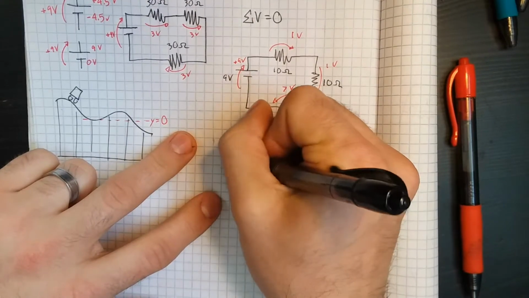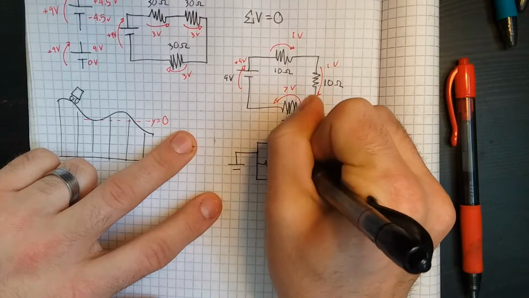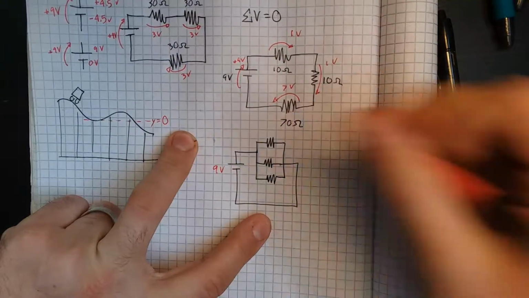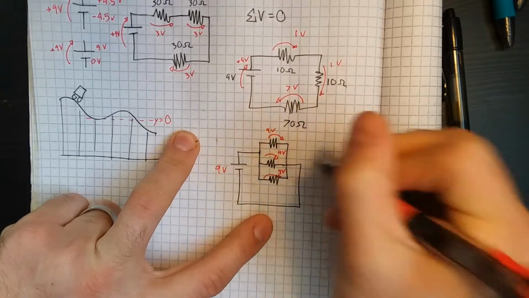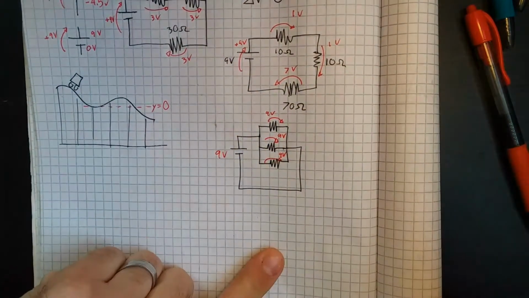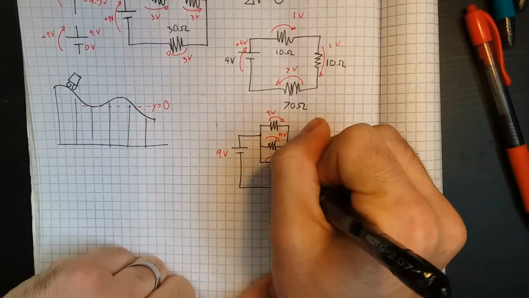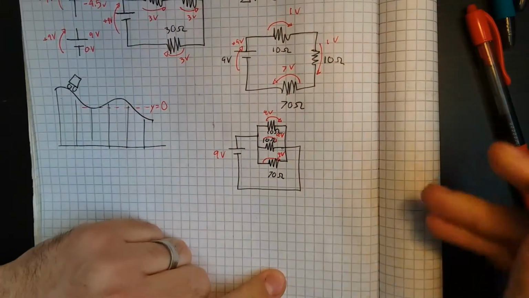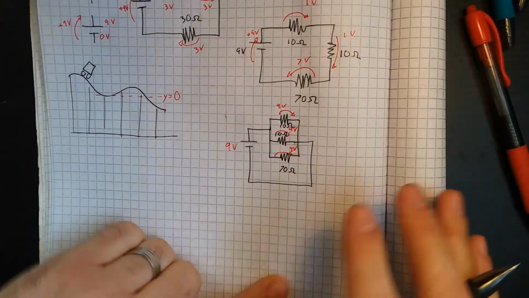In parallel, if I set these up, it doesn't matter what their resistances are, they always have the same voltage drop. If this is plus 9 volts, this one has to have a 9-volt drop, this one has to have a 9-volt drop, and this one has to have a 9-volt drop, because they're each the only resistor in their entire loop. So it doesn't matter if it's 70 ohms, 10 ohms, and 10 ohms again, they all have 9-volt drops. And if you simplify the circuits to figure out the currents in each of them, you can highlight that more, but this is just about the voltage law in this video.